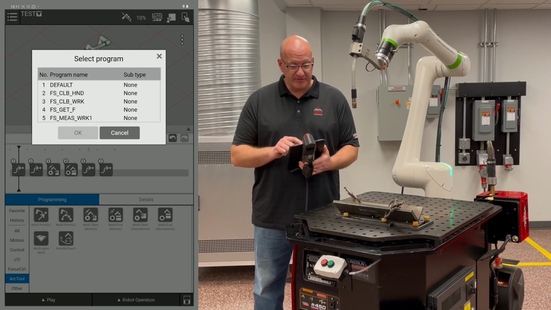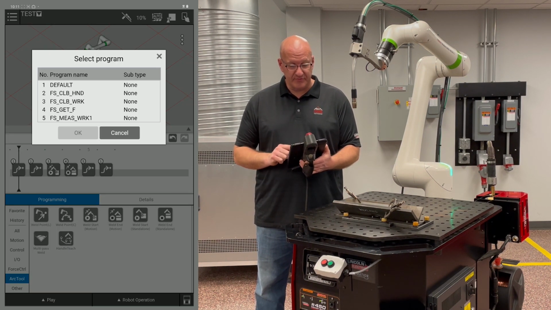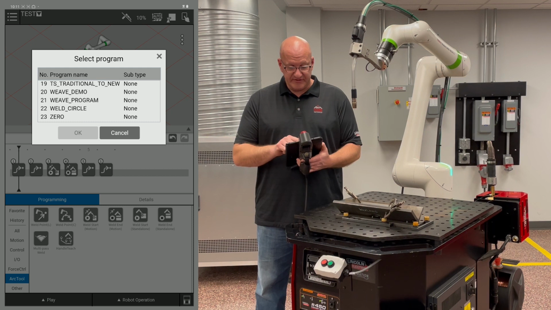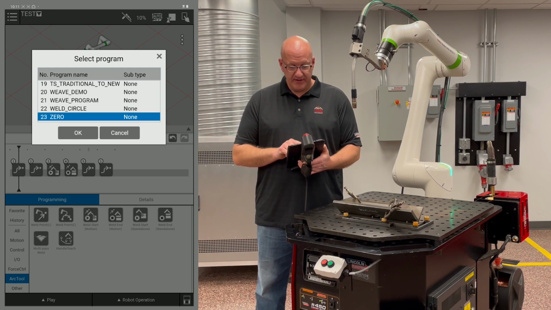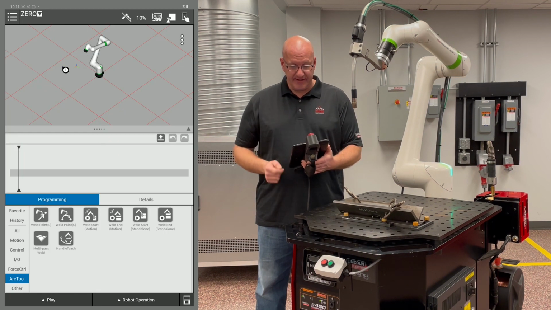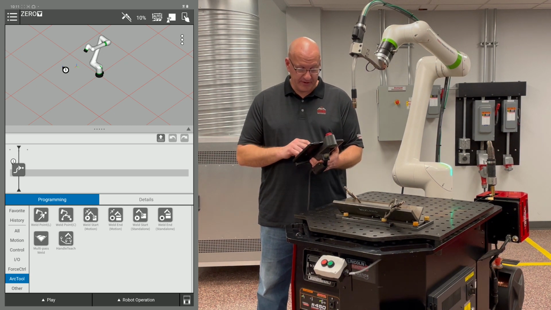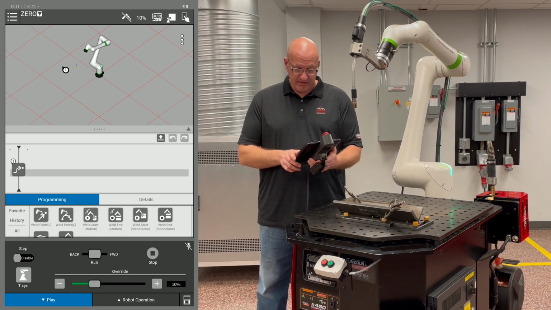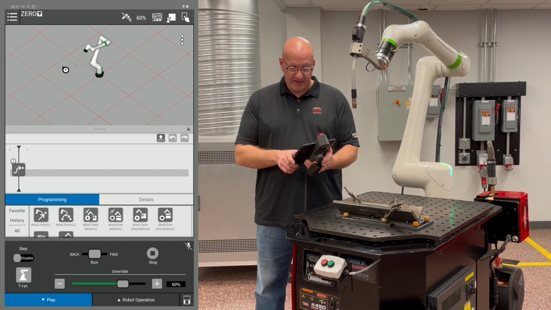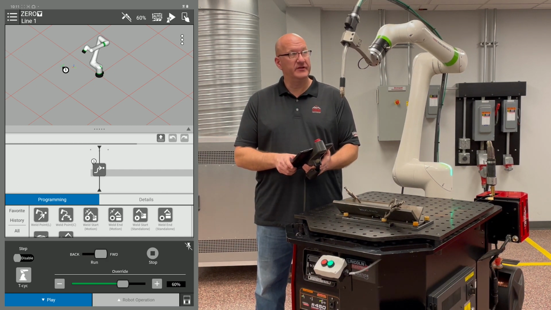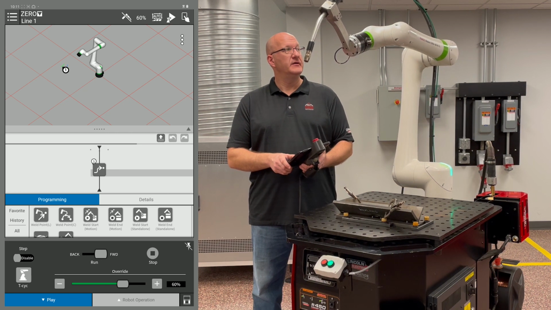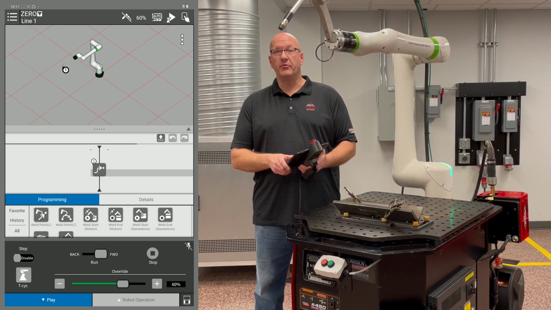So if we go to our drop-down menu in the top left corner, and we're going to go down to zero. We're going to highlight it and hit OK. So now this is our zero program. We want to run this program, so we're going to go to the play tab. Let's turn our override up, and let's hold it until it goes to forward, and it runs the program. And now we are at our 0 point.